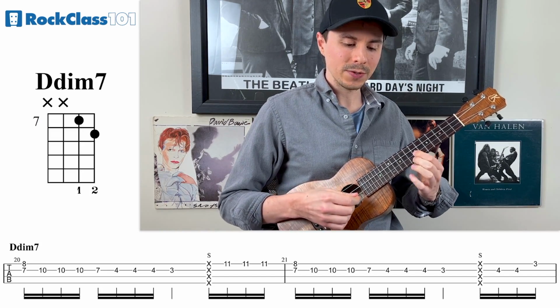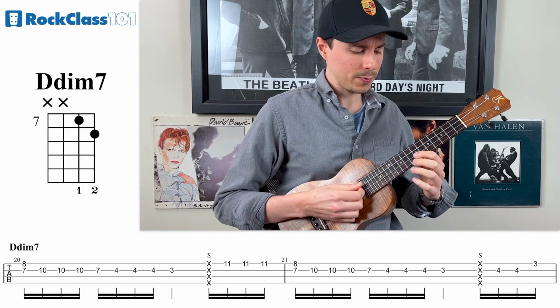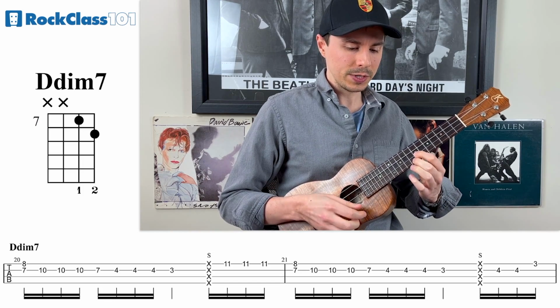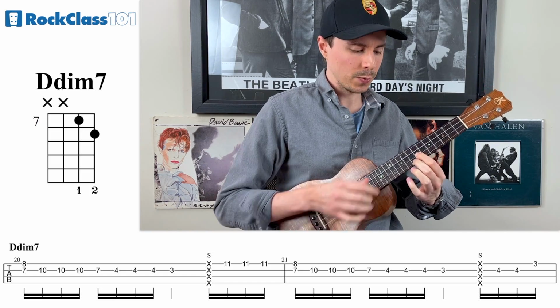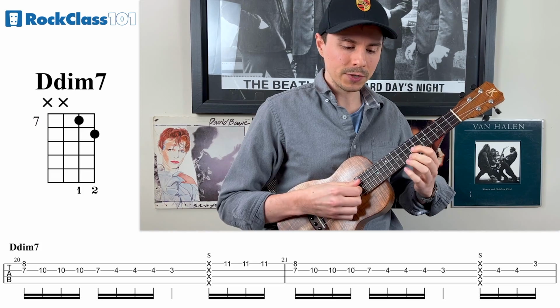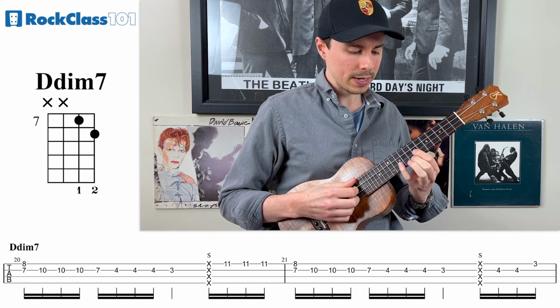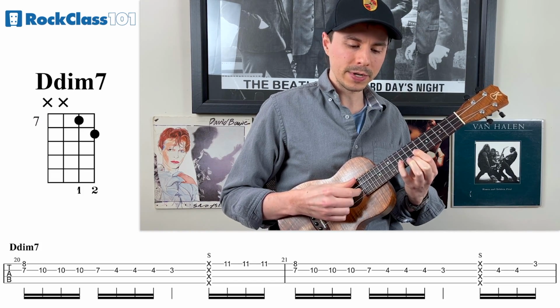we have a new part. We have 7 and 8, which is just playing a partial diminished chord right here. So index and middle finger. So give me a down strum. Then I'm going to staccato pick 10th fret 3 times.